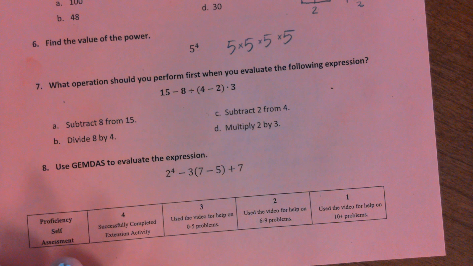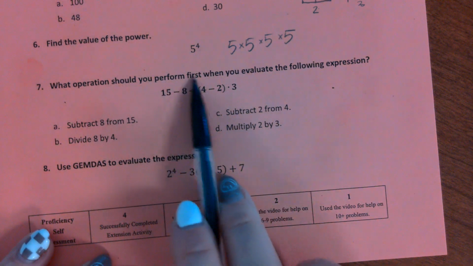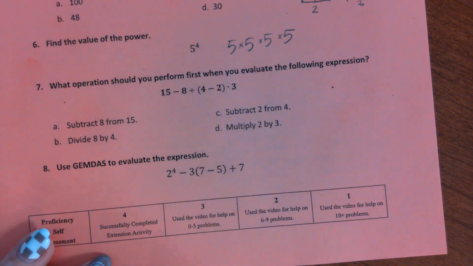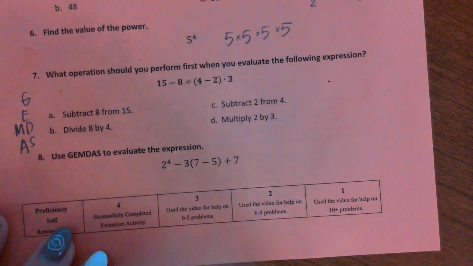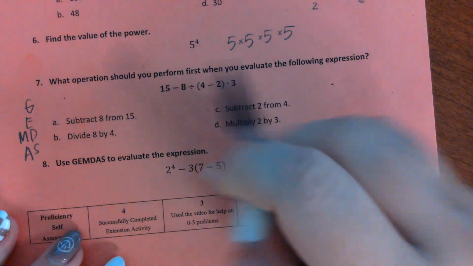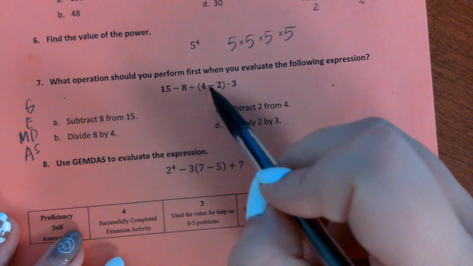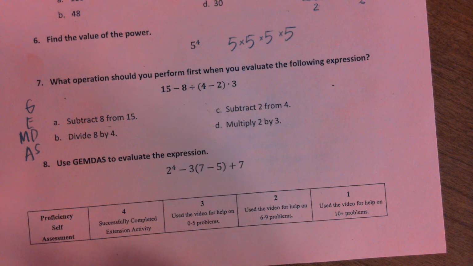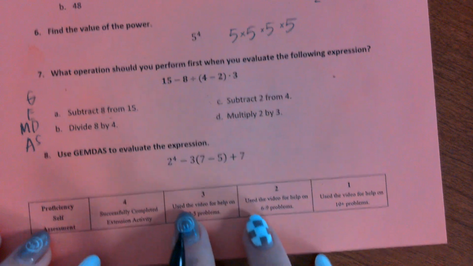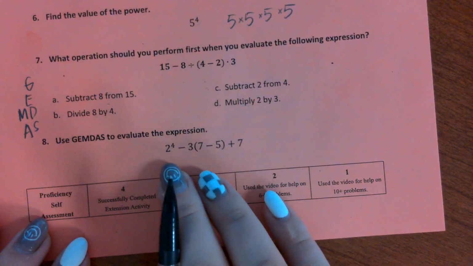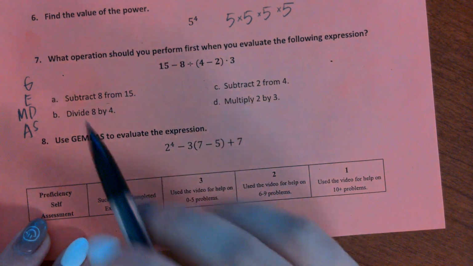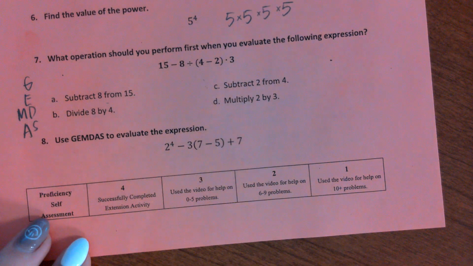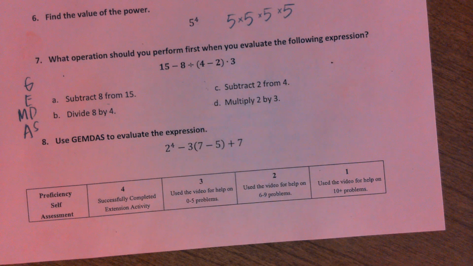Okay, what operation should you perform first when you evaluate this expression? So this, we're talking about GEMDAS. So I'm going to write this over here to help you remember. We've got GEMDAS. So the very first step would be for grouping. So you need to find the one that is 4 minus 2. And you're going to circle it, and that will be the right answer. Okay, then the last step is use GEMDAS to evaluate the expression. So you're going to use those same steps to find the answer for that problem.